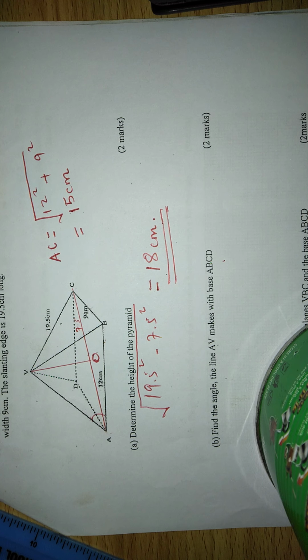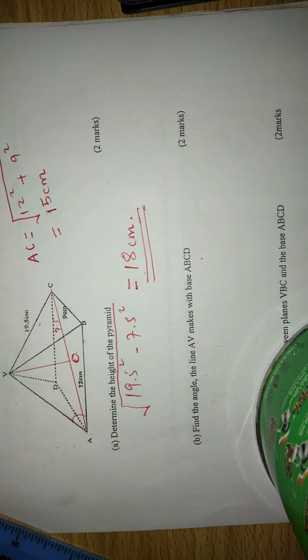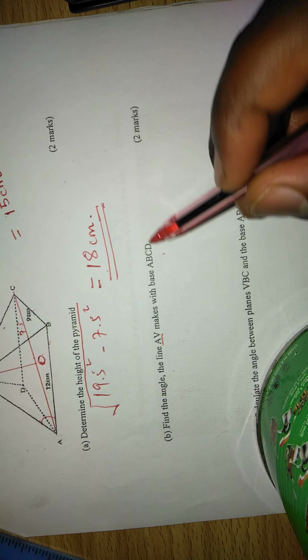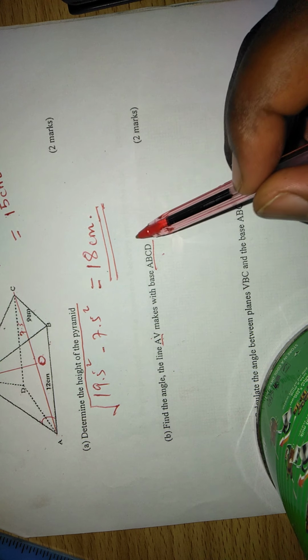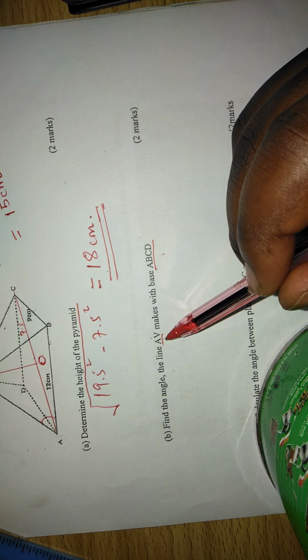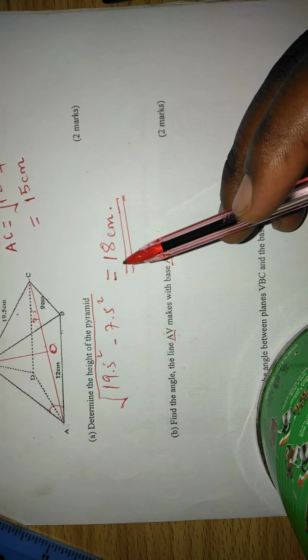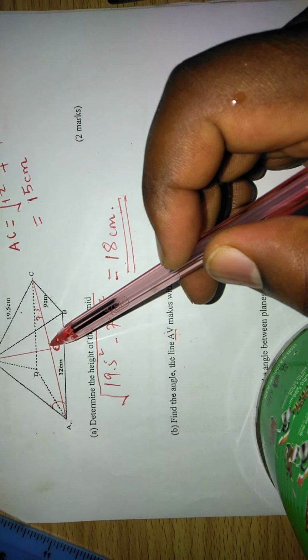So the angle between a line and its projection is the angle which we want. Therefore, if we have a line and a certain plane, the angle between a line and a plane is the angle made by the line and its projection on the given plane. And that angle is angle VAO.